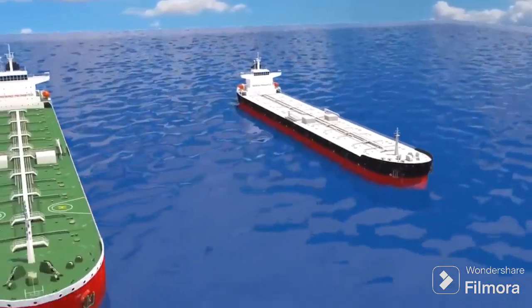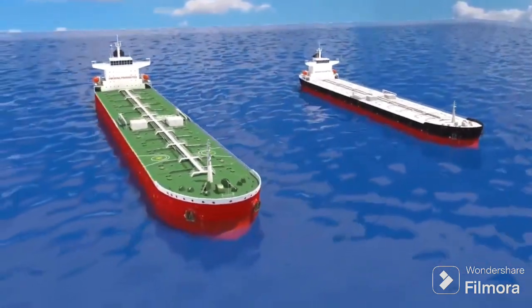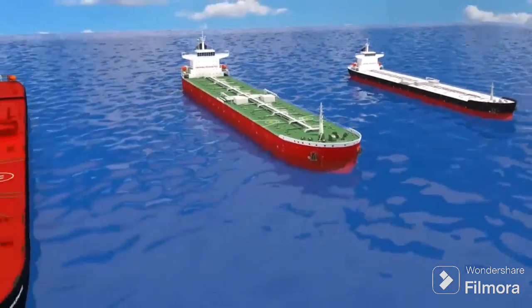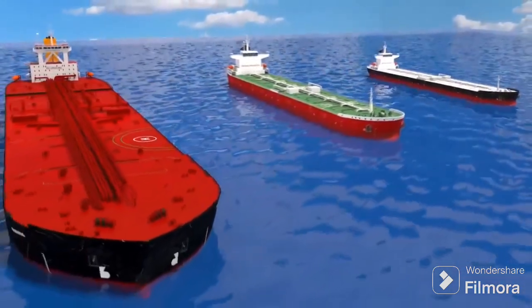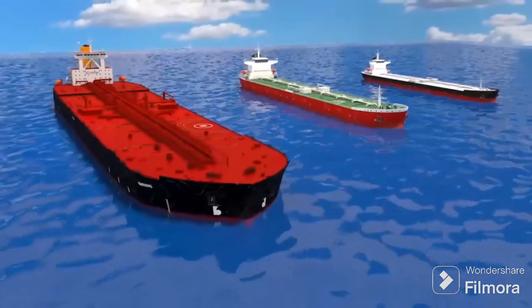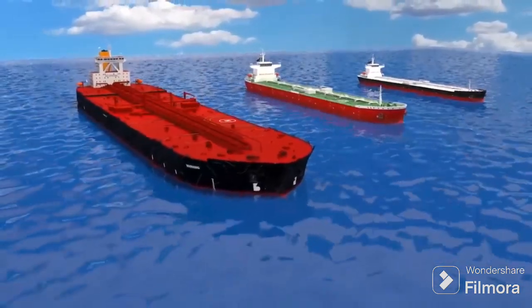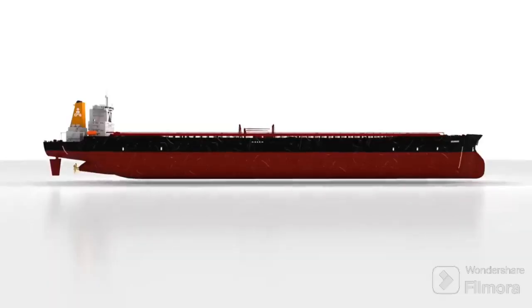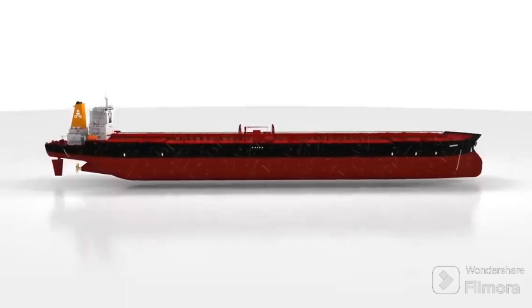The size classes range from inland or coastal tankers to the ultra-large crude carriers. In this video, we are focusing on an ultra-large crude tanker. Let's take a closer look at the main parts of this vessel.